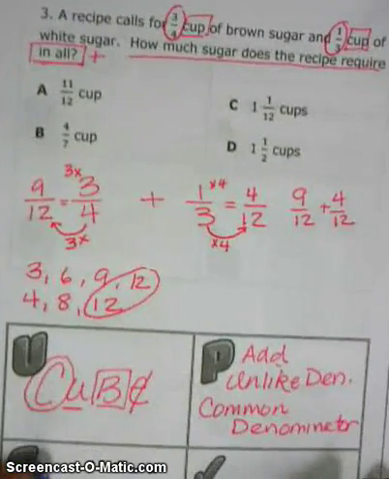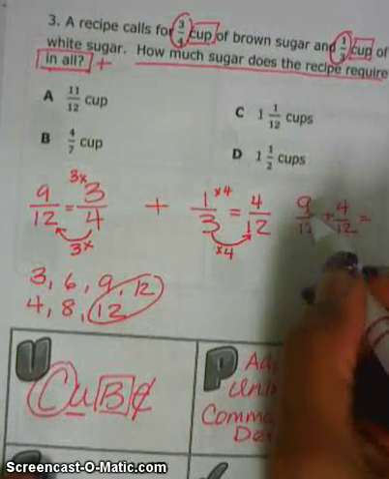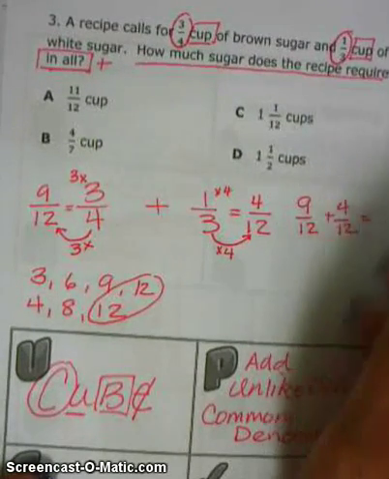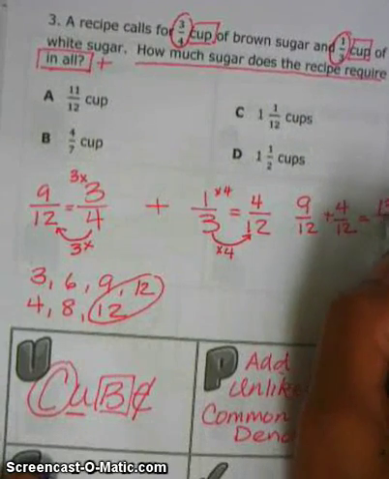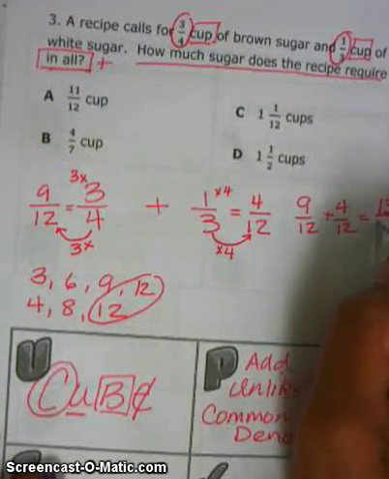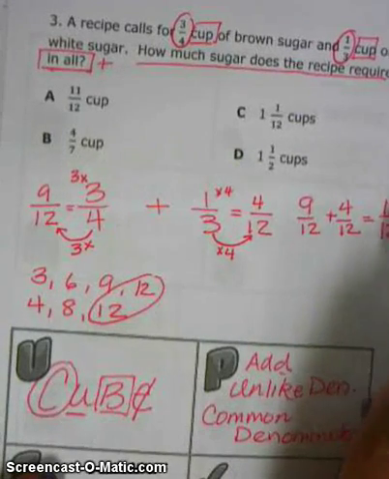My denominators are the same, so now all I have to do is add my numerators, or combine my numerators. I have a positive 9 and a positive 4. When I put those together, I get a positive 13. My denominator stays the same. So now I have 13 over 12.